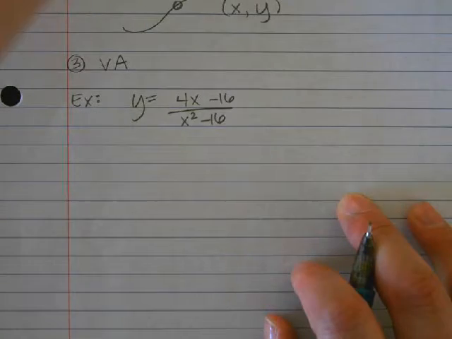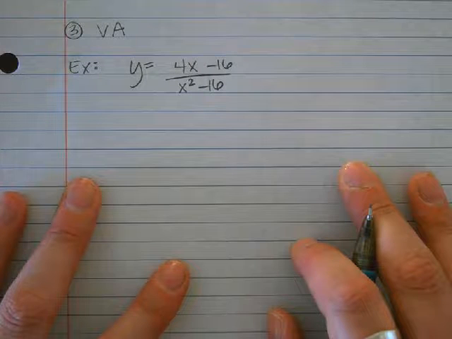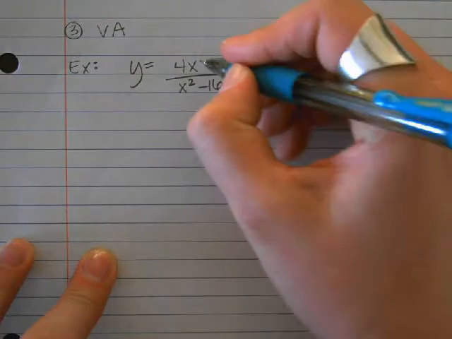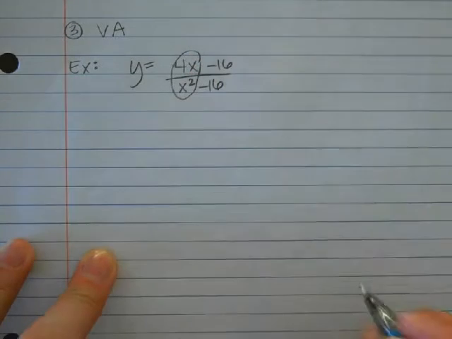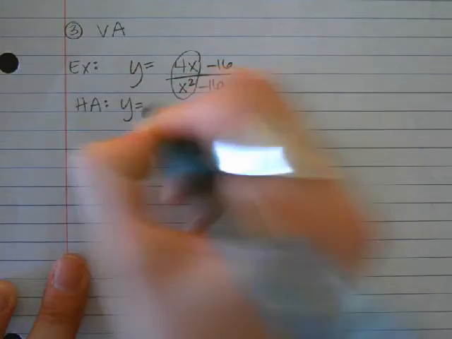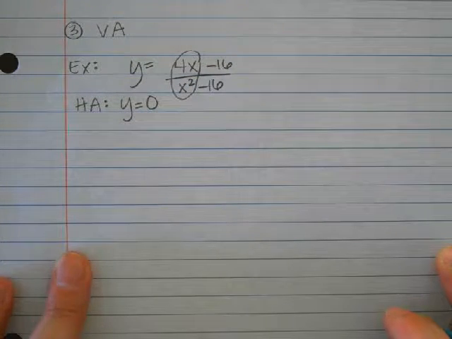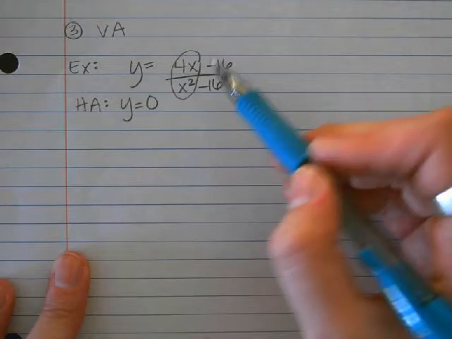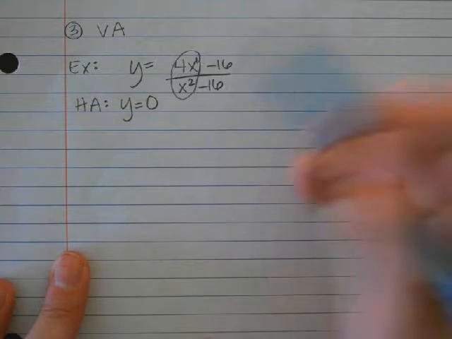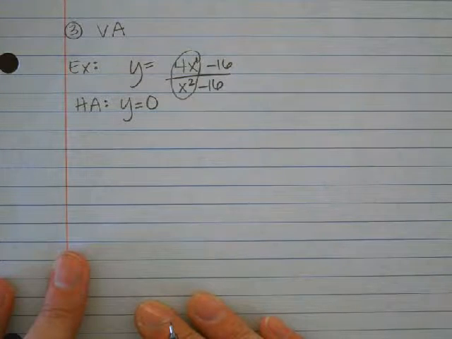So first, is there a slant asymptote or a horizontal asymptote? There's a horizontal asymptote, right? And the horizontal asymptote is where? Y equals 0. We got 0 because the degree on top is 1 and the degree on the bottom is 2, and since the top is smaller, the horizontal asymptote is at 0.